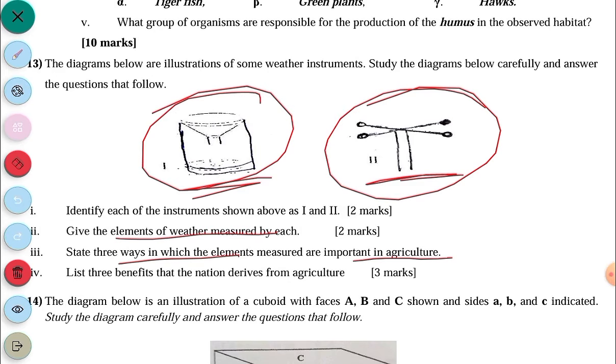Then when it comes to wind as well, wind helps in pollination of flowers. It's also the source of air for soil aeration. And then the wind can also control pests and diseases. Some pests can be carried by the wind, as well as certain disease causing agents.